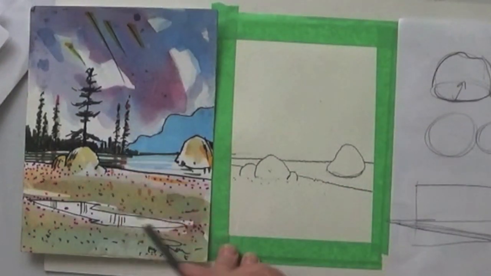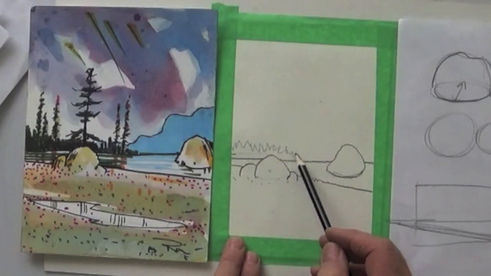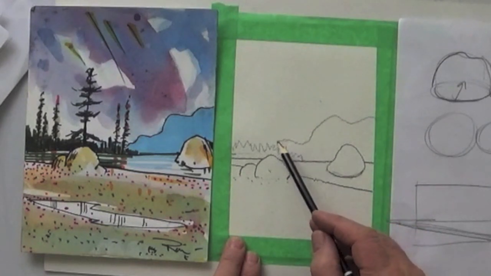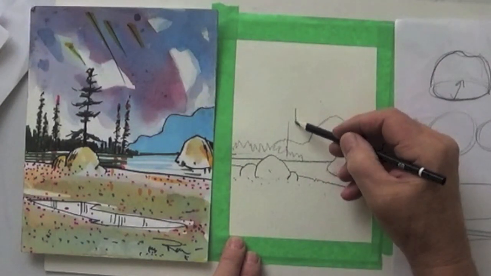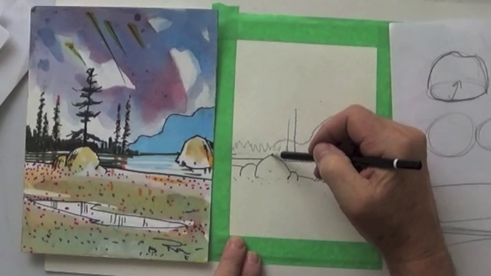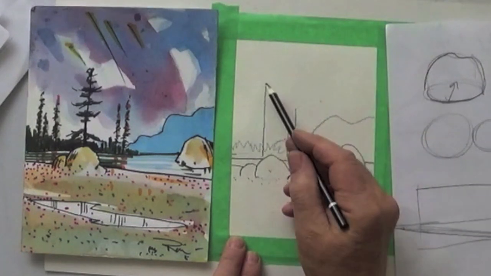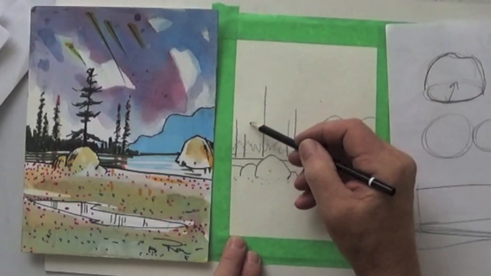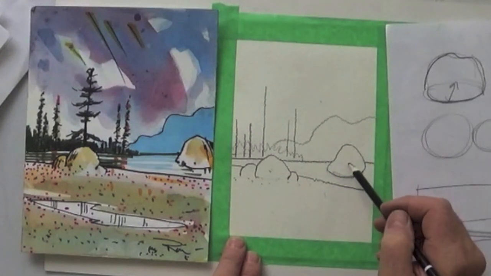So if we look at this picture, you can see that I have a little bit of a wiggly line here, and then I have my mountains behind, and then I've put an arrangement of trees. One, and a little higher, two there, and rather than right exactly in the middle of the rock, I think I'll go off to the side with this one, and then three behind there. 1, 2, 3, 1, 2, 3.